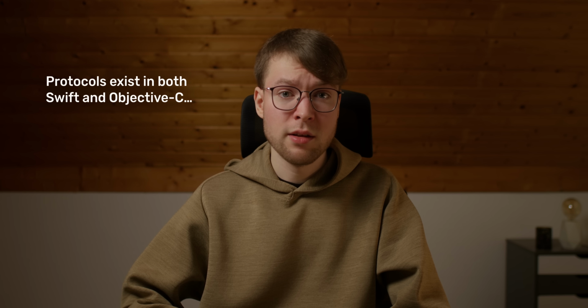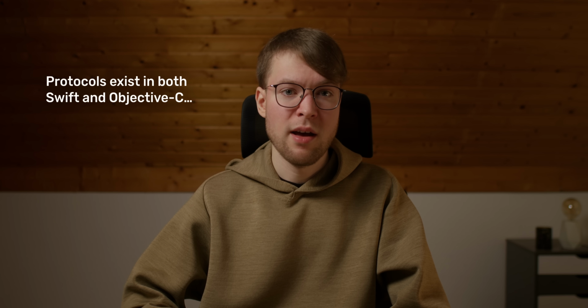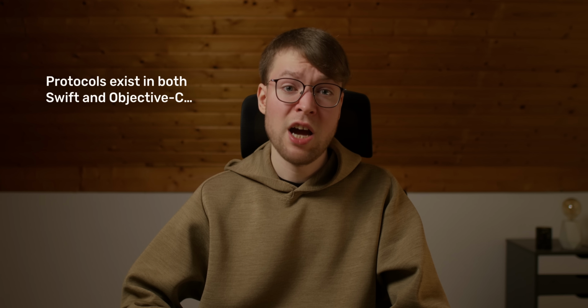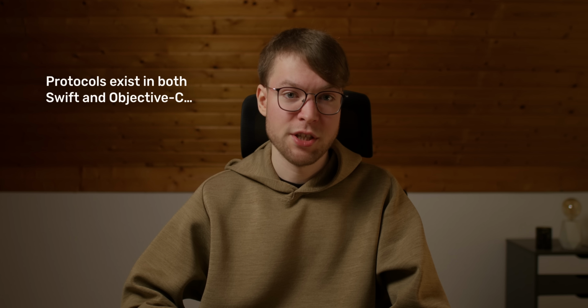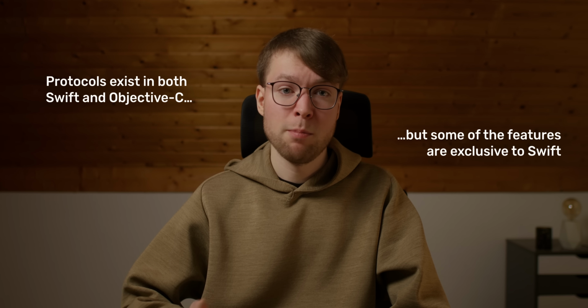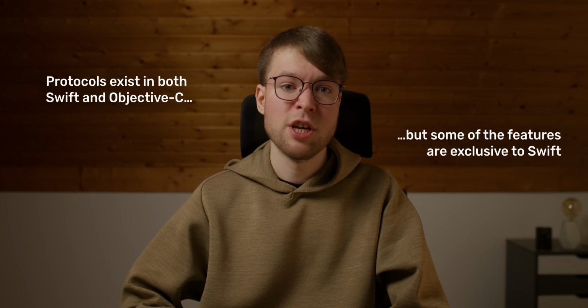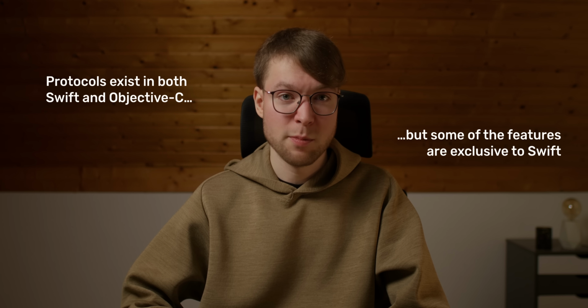When you want to make a Swift object visible and usable in Objective-C, you mark it with the Obj-C attribute. But this only works with the data types and features which are supported by both languages. Protocols are sort of a mixed bag in that sense. Obviously, protocols in general exist in both Swift and Objective-C. But in previous videos, I repeatedly told you that protocols in Swift are much more capable than in other languages. That's why some of their features can be used in Objective-C, and you have to keep that in mind when you design the protocol in the first place.